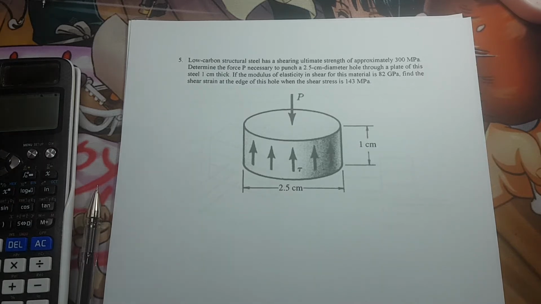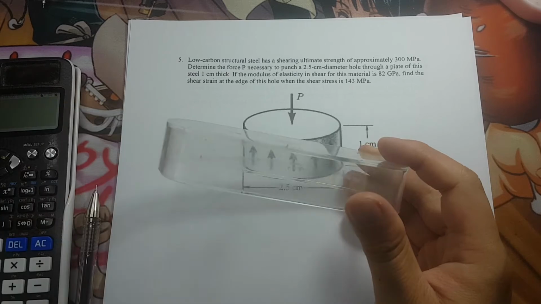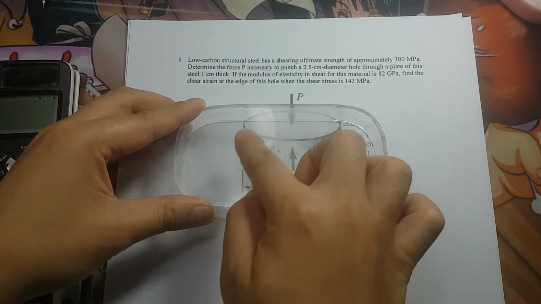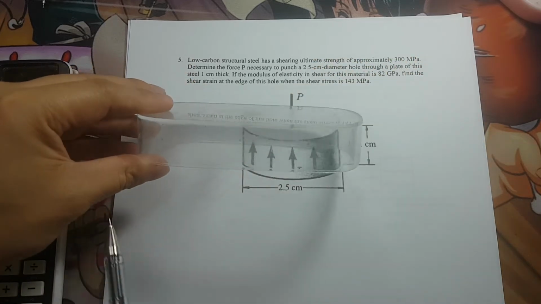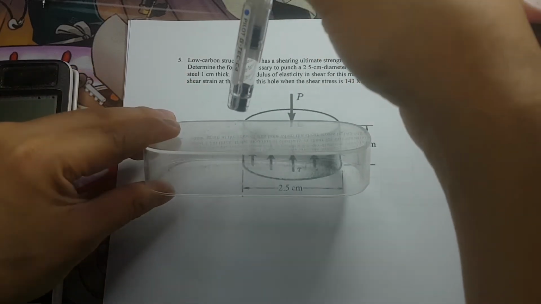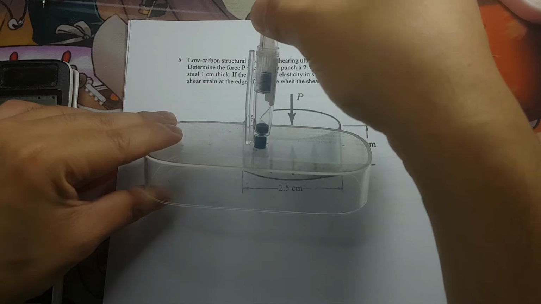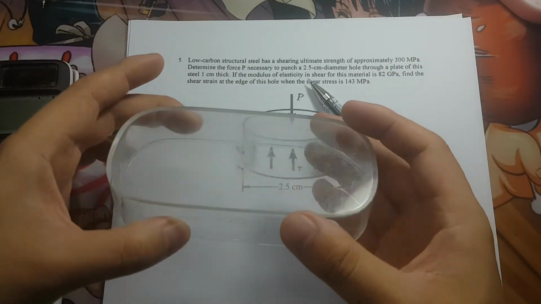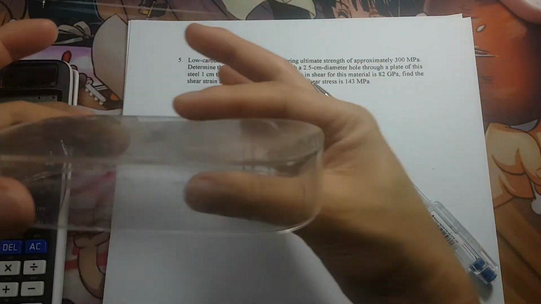Now imagine you have here your steel plate. What I'm going to do is to punch a 2.5 cm diameter hole on this plate. So if I am to apply a load here, what is the load in order to punch a 2.5 centimeter diameter hole through this 1 cm thick plate?